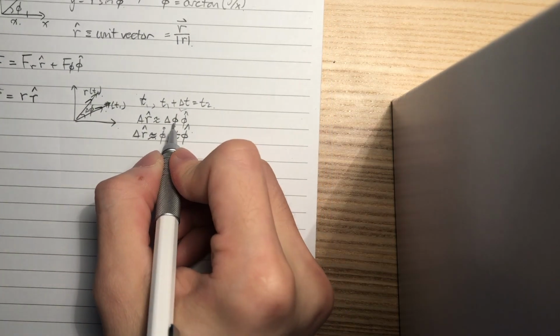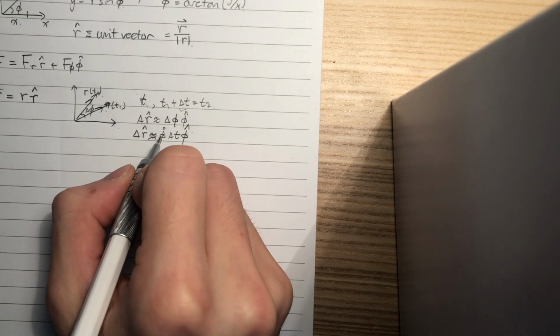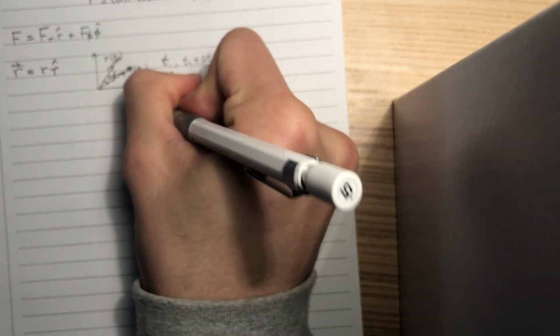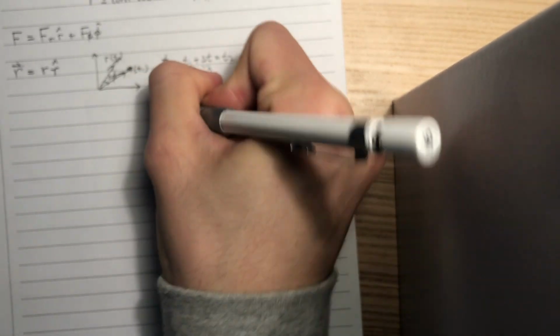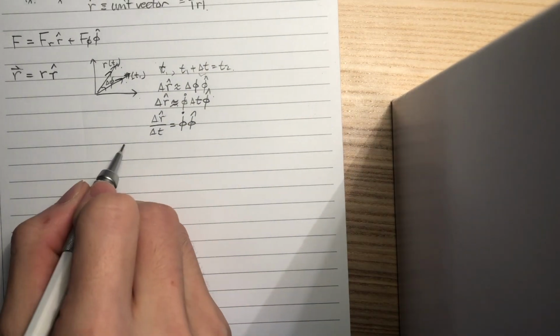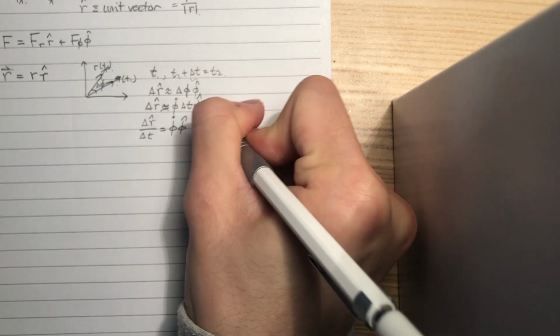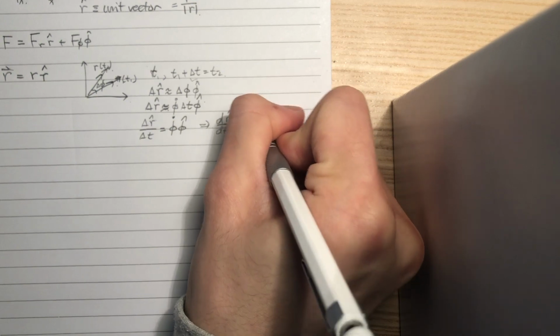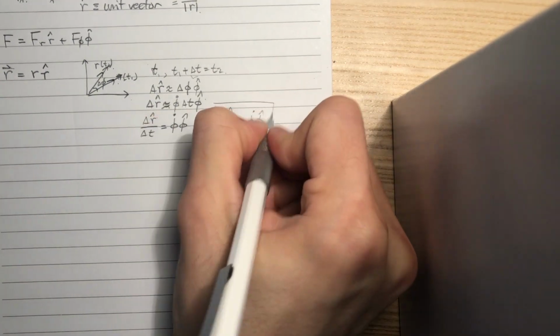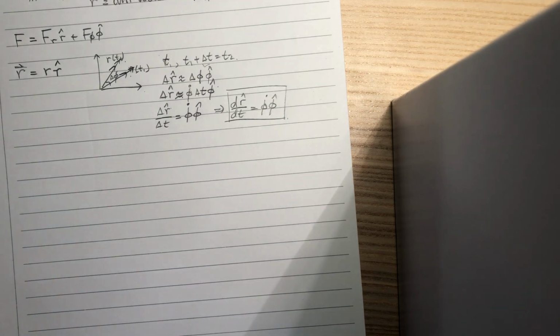So you can think of this as the position, this as a velocity, and this as a time. So position equals velocity times the time. And so we can divide delta t on both sides to get delta r hat over delta t, which equals phi dot phi hat. And if we take the limit as delta t goes to 0, we would get dr hat/dt equals phi dot phi hat. So this will be useful later on.